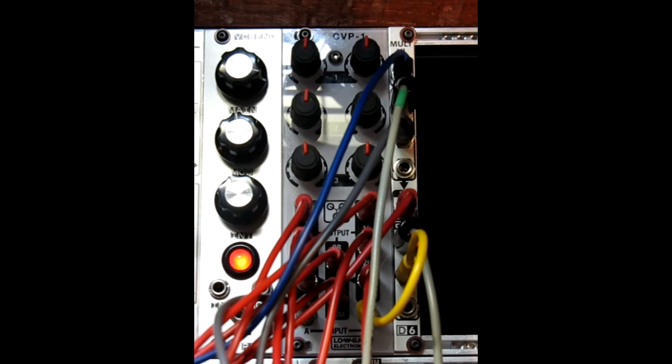Mix A of the Submix 6 is then going into input 1A of a WMD Micro Hadron Collider. Mix B of the same Submix 6 is going into input 2A of the WMD Micro Hadron Collider. The Micro Hadron Collider is set in parallel, so each impulse drive will be going through its own bandpass filter.